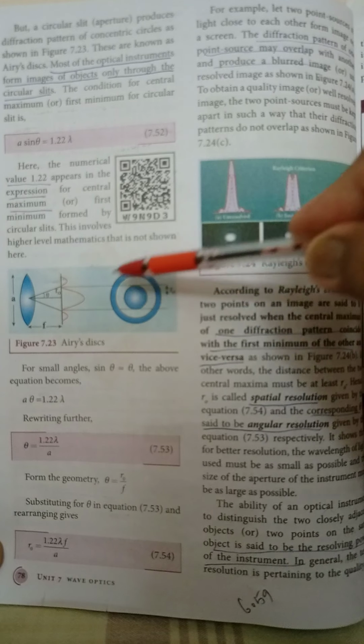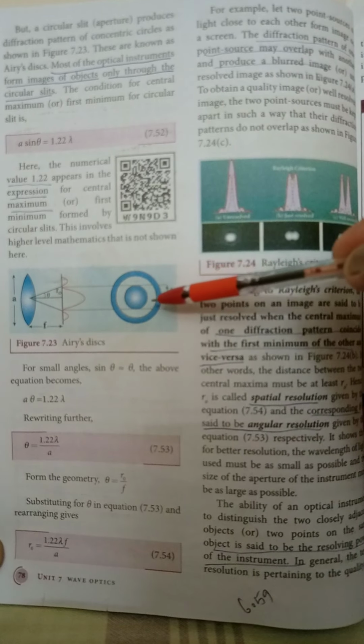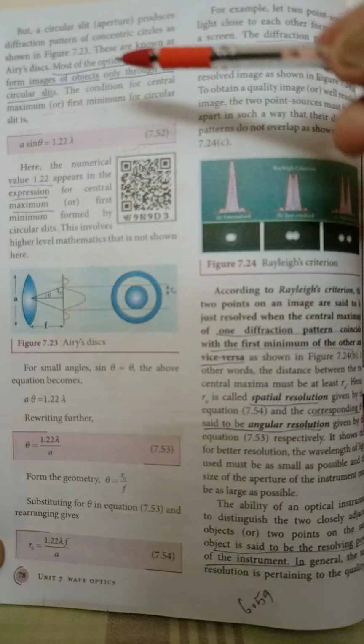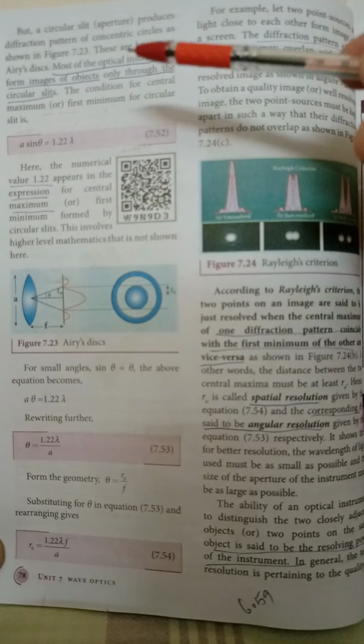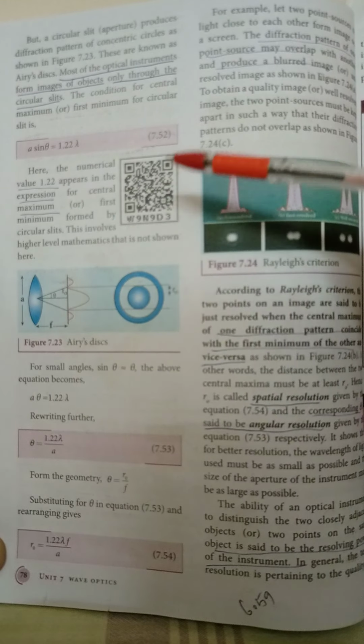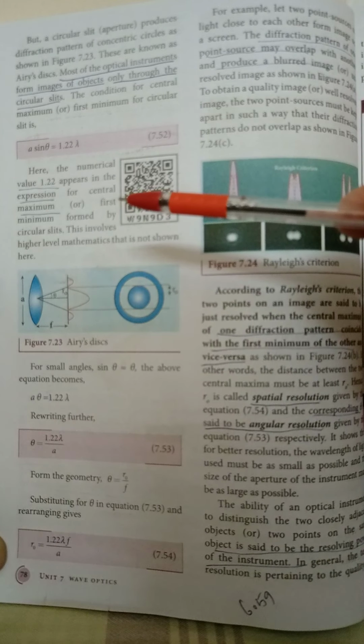It will be in the form of circular rings shown in this diagram, which are called Airy's discs. Most optical instruments form images of objects only through circular apertures, so in these cases, the diffraction effect produces an adverse effect.